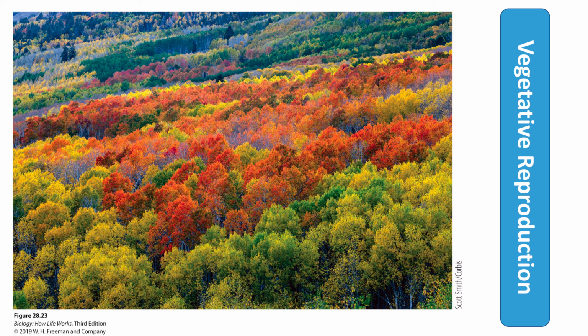The largest colony of quaking aspen is found in Utah. It's called Pando, which is from the Latin for "I spread." Pando is estimated to be about 80,000 years old and covers about 106 acres.